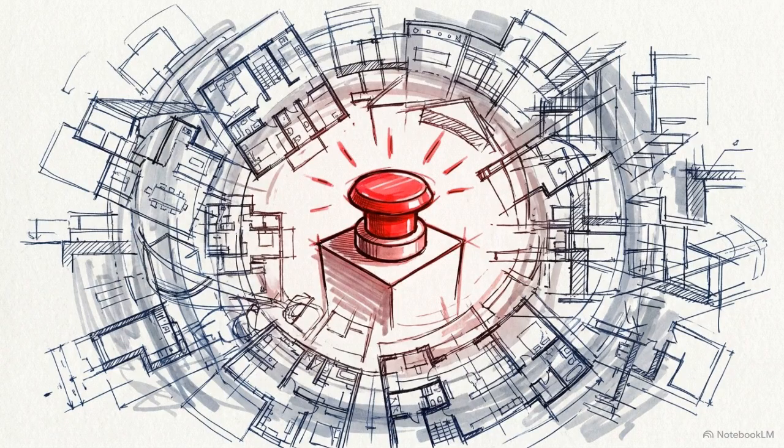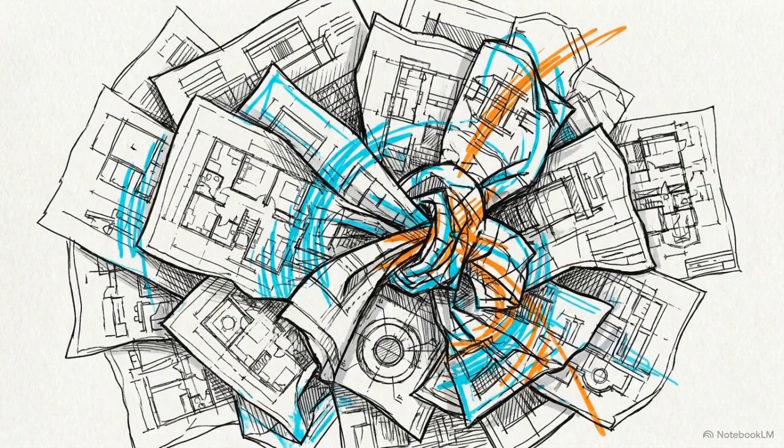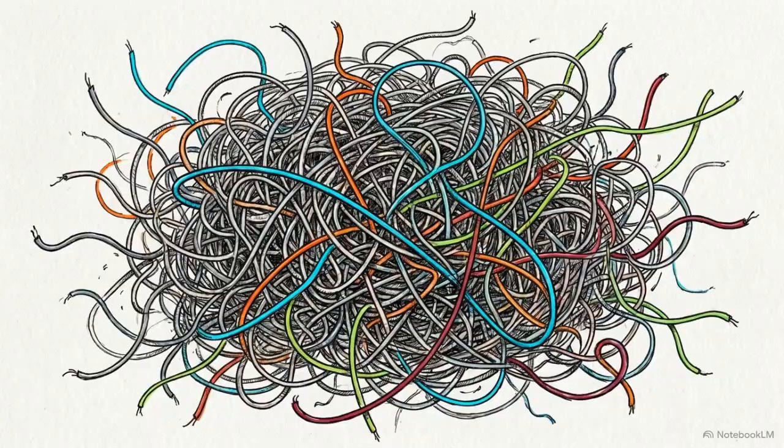Now, a word of caution. It is possible to use too much abstraction. If you hide every simple action behind a dozen blueprints, you end up with a tangled mess, like a ball of yarn that's impossible to unravel. Programmers call this spaghetti code.